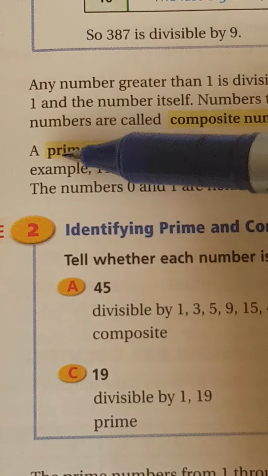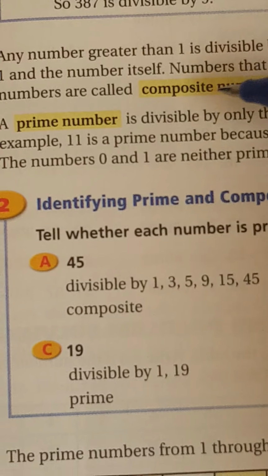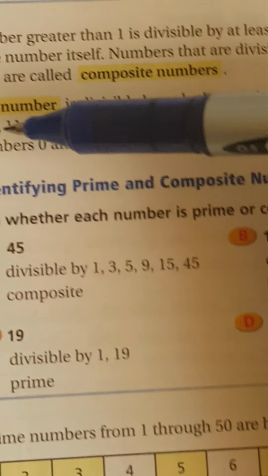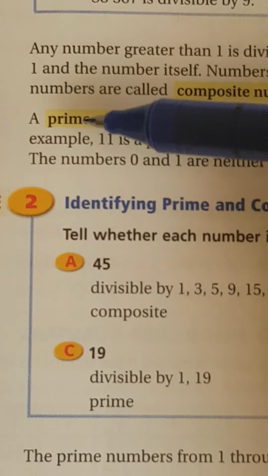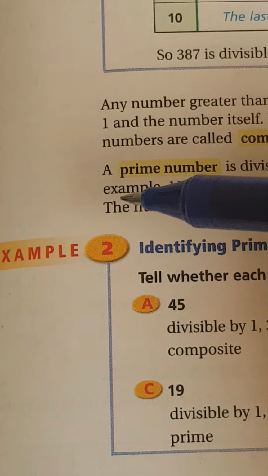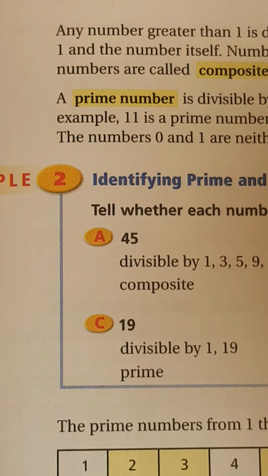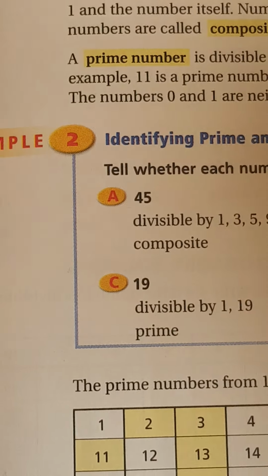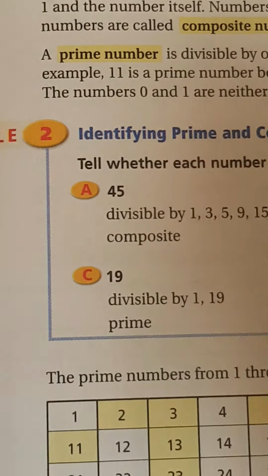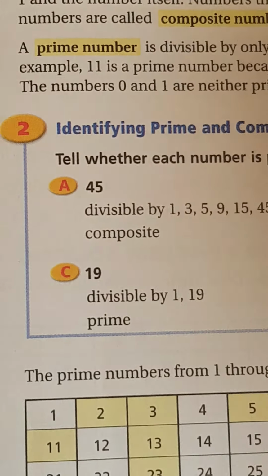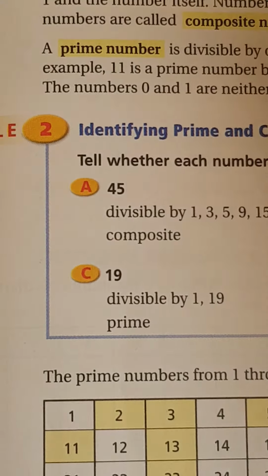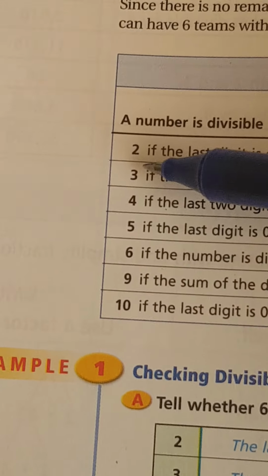You have prime numbers and you have composite numbers. Prime numbers are actually the easiest, because these are numbers that no other number can divide but only itself and 1. It's just like the number 2. No other number can divide 2, but 2 and 1. So 2 is a prime number. 3 is a prime number.